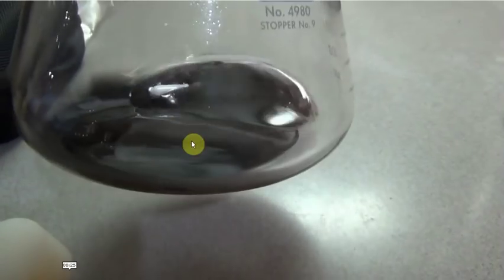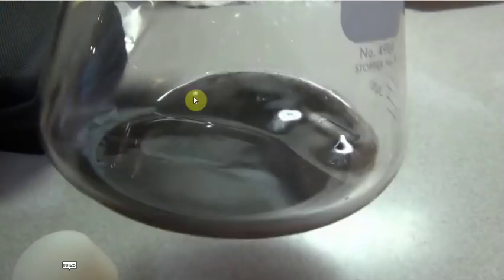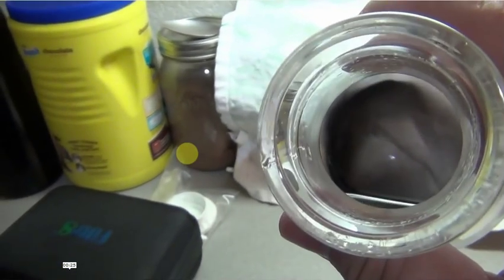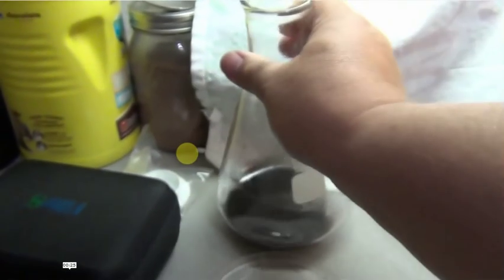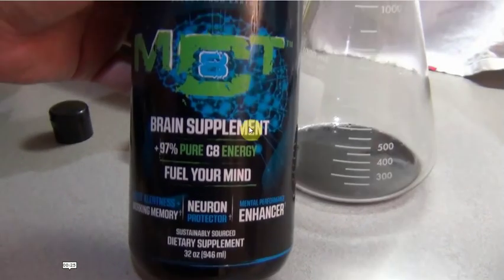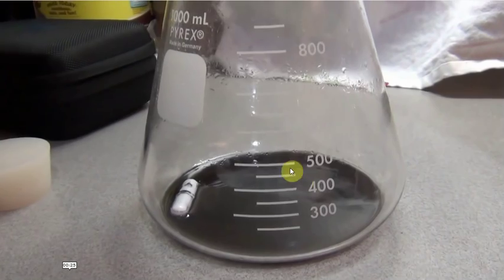So what I'm going to do is take this and make a third batch with it. But you can see how much less dark it is. It's definitely a lot less C60 in the flask. But there's C60 in there. You can tell, right? You can see it right there. So set that aside. Finish up batch number 2. Filter this guy off. Here's my MCT that I bought, Terra Formulations, and then I'm going to pour this.